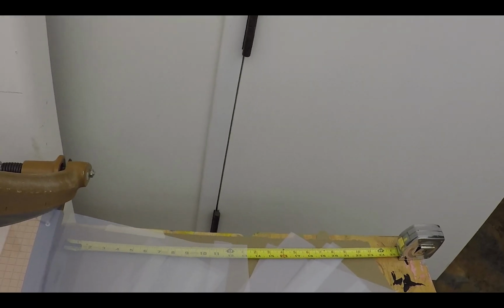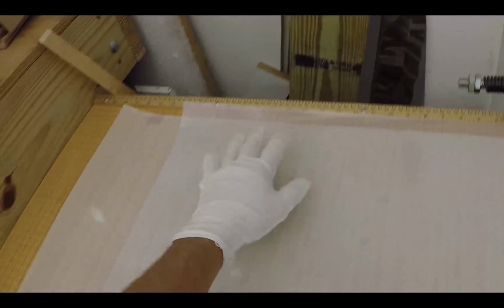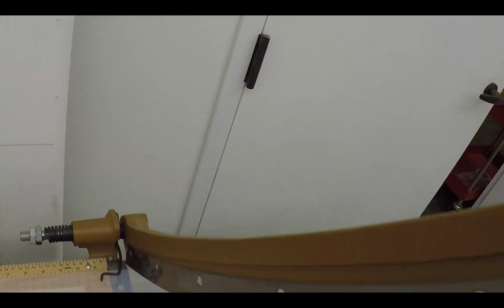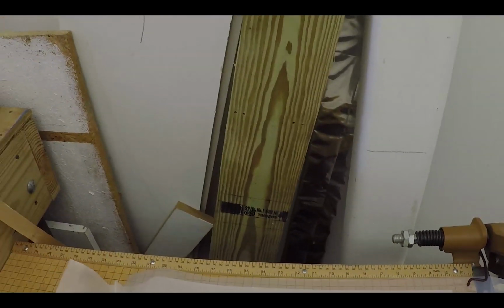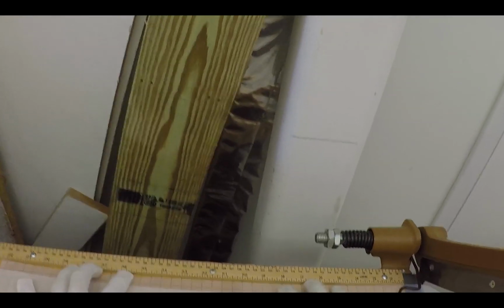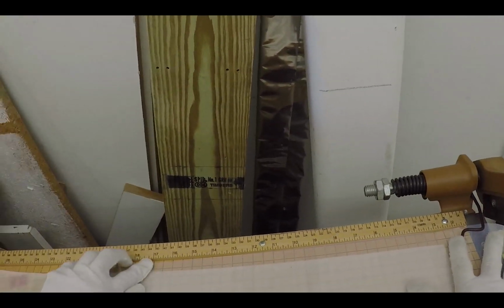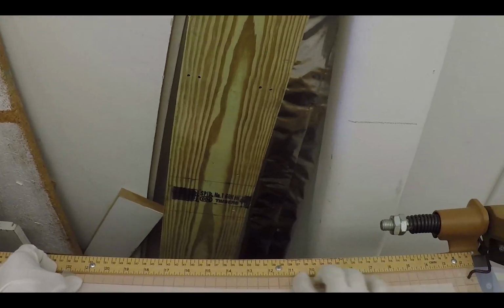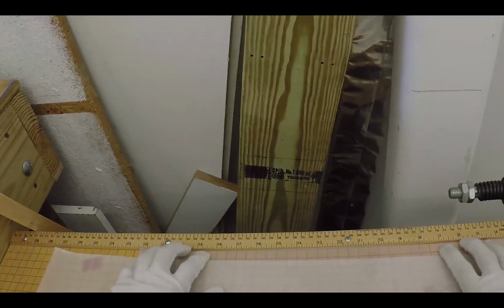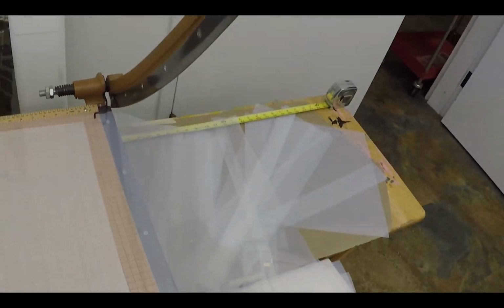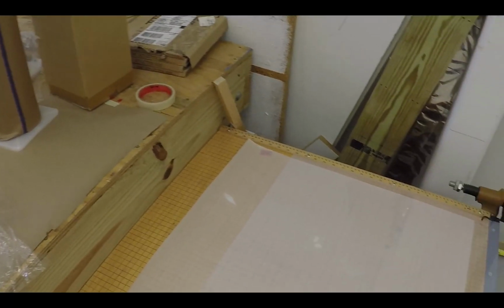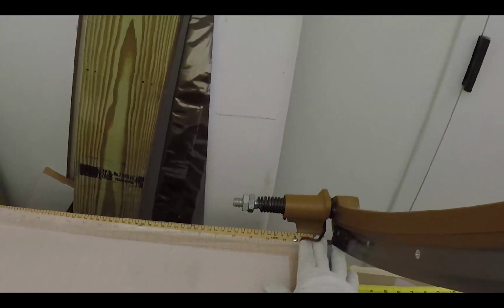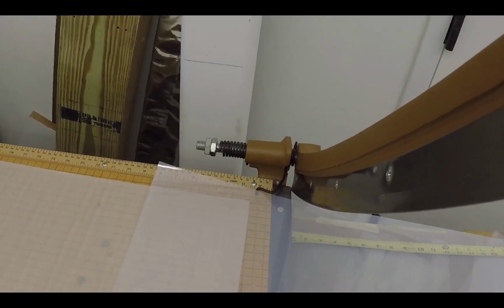So here I am measuring out 13, which would be the short side. And you got to use gloves with this stuff because the oils in your hands will be all over the film. So I'm lining it up here. Hopefully we'll cut it soon. Okay, here we go. Got it. So I know I've got 13 there.